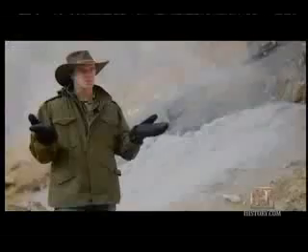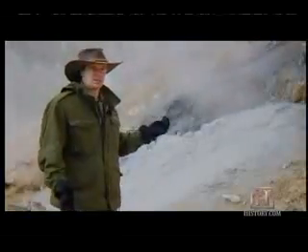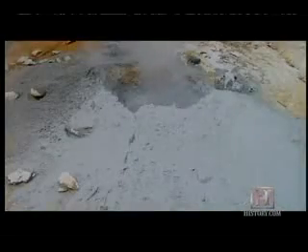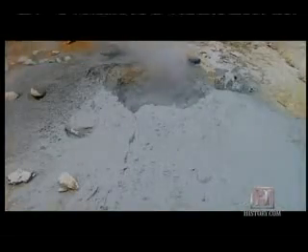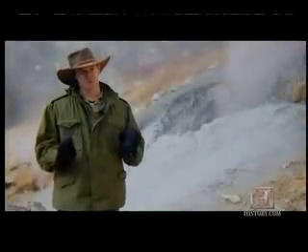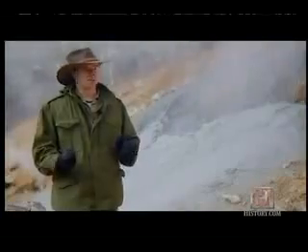A hydrothermal spring, just like the one behind me here, would be exactly the place that we want to land on Mars. This sort of area would be just perfect for life to exist, perhaps even for life to form, the origins of life.